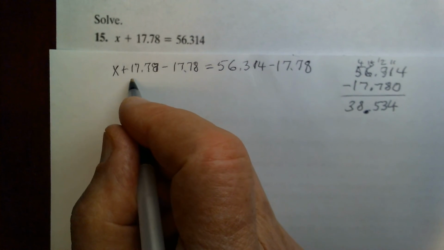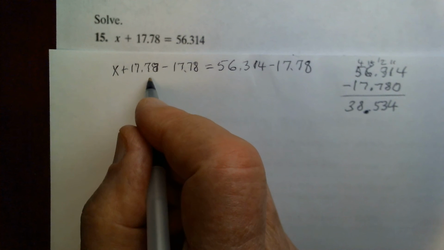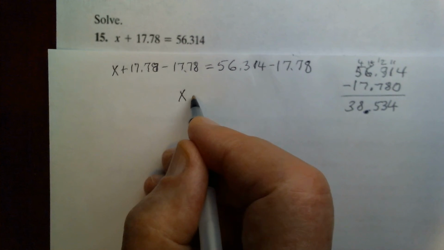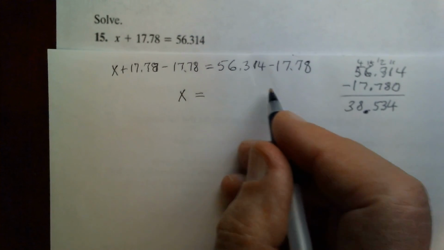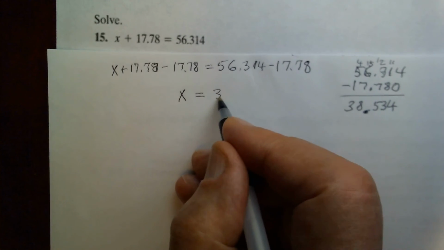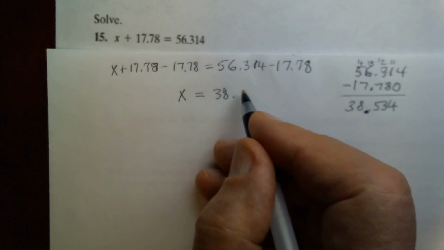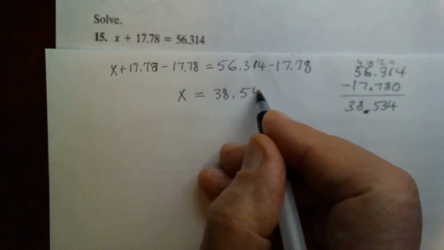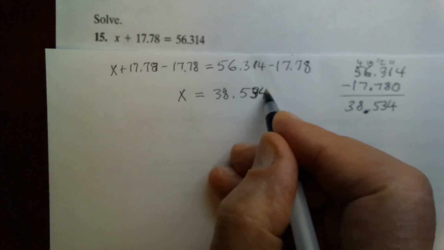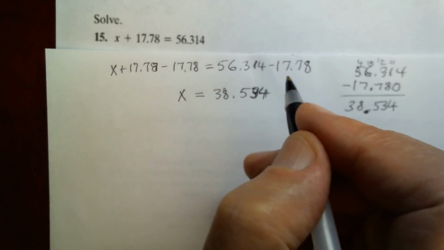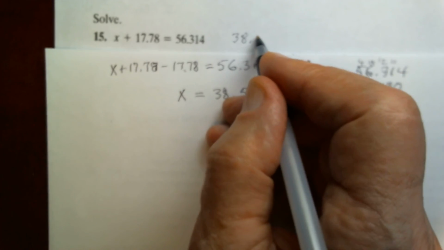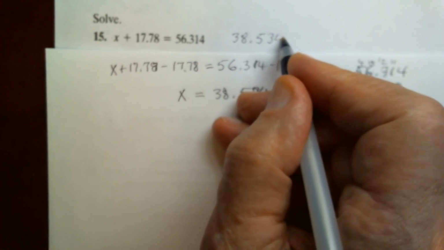Which means on the left-hand side we get x plus 17.78 minus 17.78, which is simply x. And on the right side we just showed that subtracting these two numbers gives us 38.534. So the solution here is 38.534.